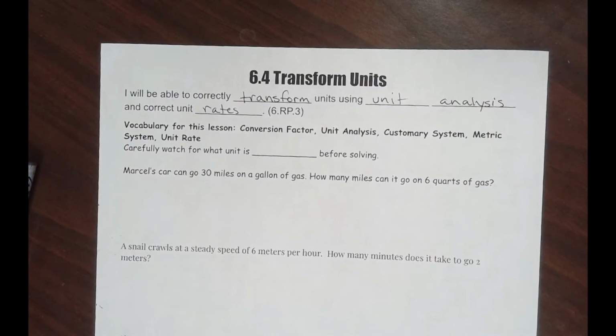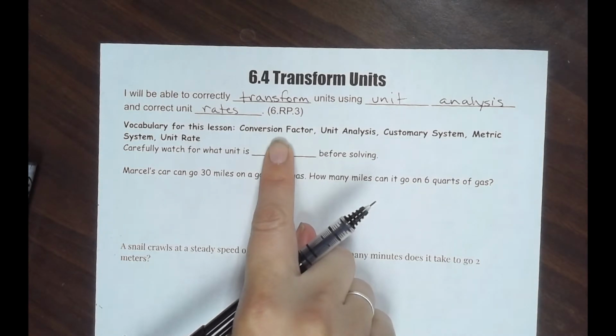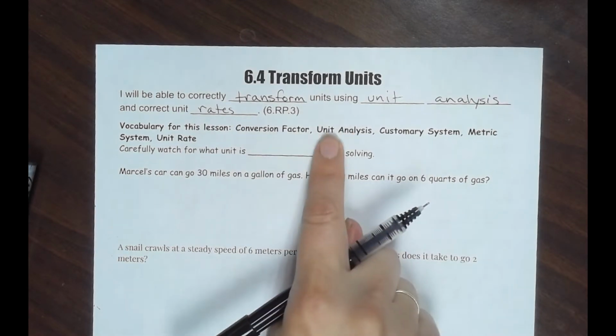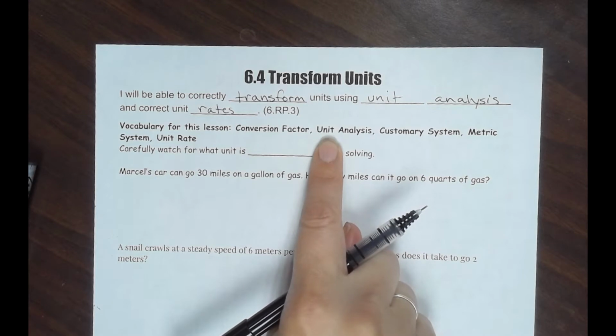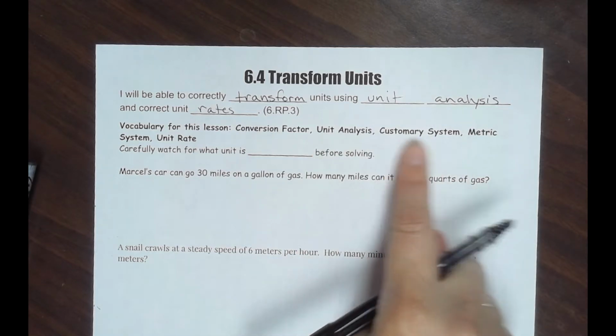Alright, vocabulary for this lesson: a conversion factor is a ratio that is equal to 1 when you simplify it, but the parts are in two different units. An example would be 1 foot over 12 inches, because 1 foot and 12 inches are equal to each other. Unit analysis is where you multiply fractions or ratios and cancel out units that you don't want for units that you do want. Customary system is the system we use here in the United States.